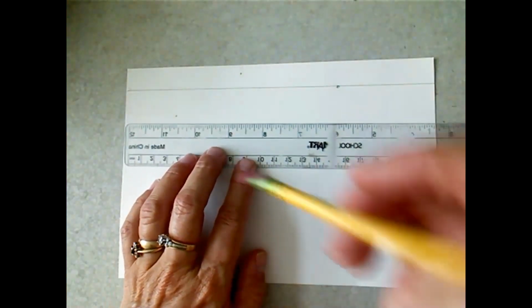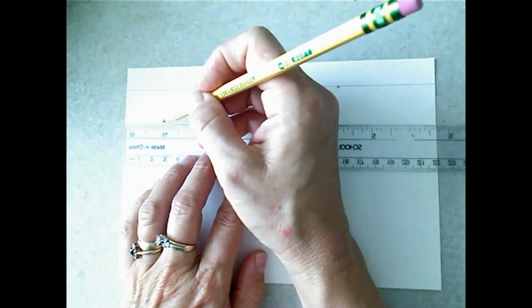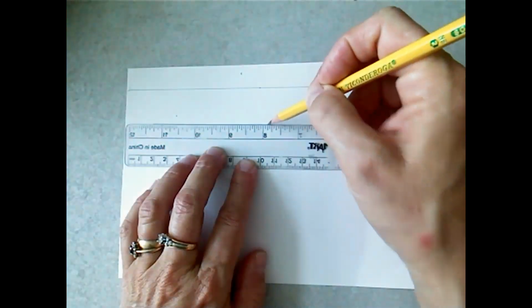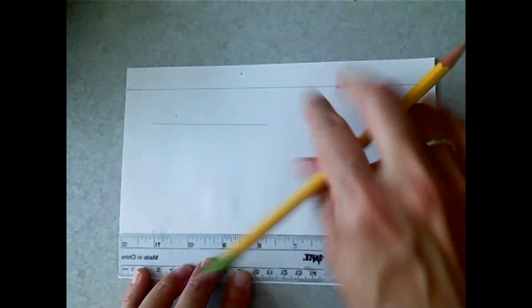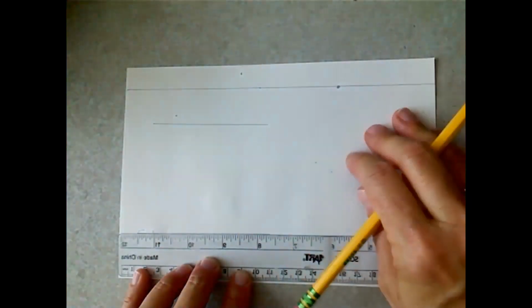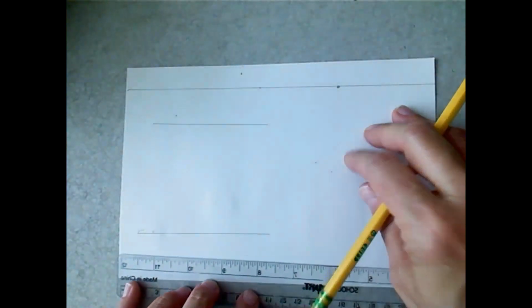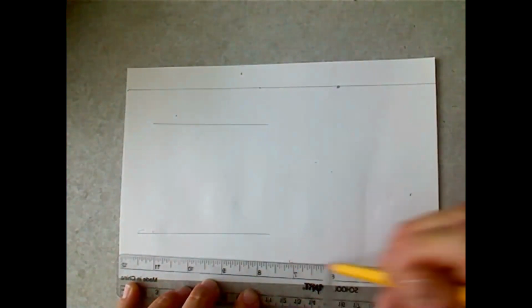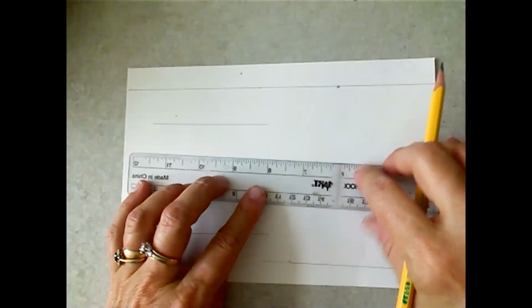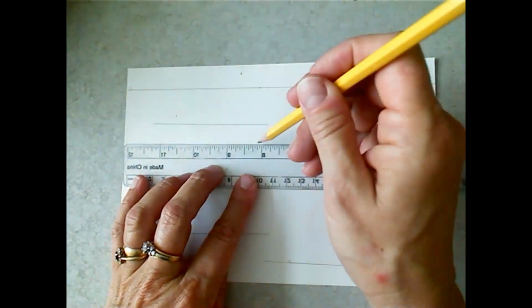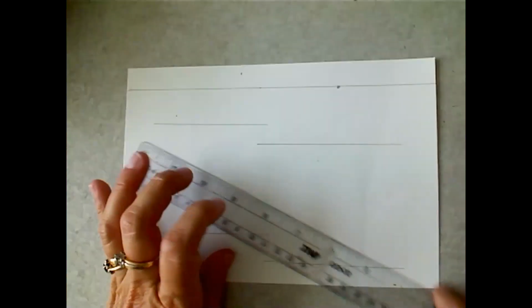So I want to make these kind of wide. So I'm going to go 1 here, 1 here. I don't know. 1 here, 1 here. Okay. So I've drawn 4 parallel lines for 2 forms. Horizontal parallel lines. Now what am I going to draw, Chase?